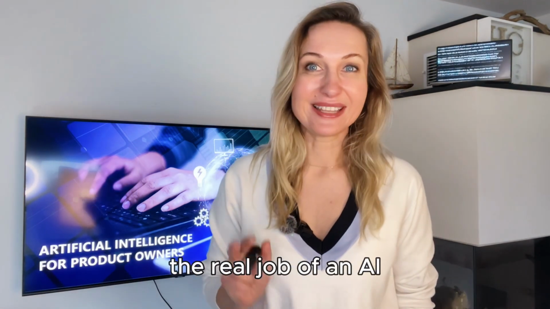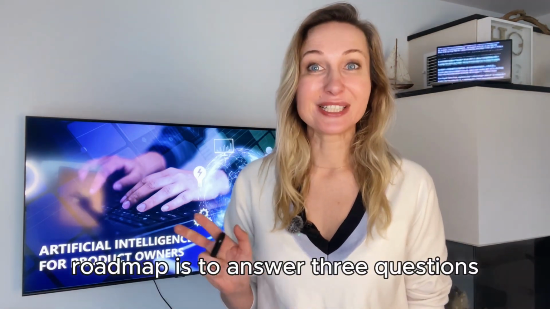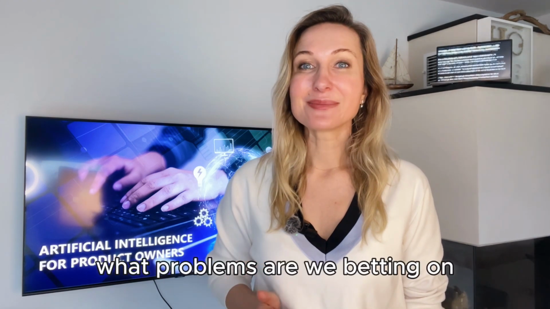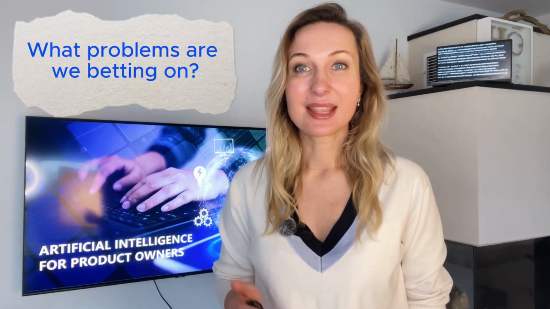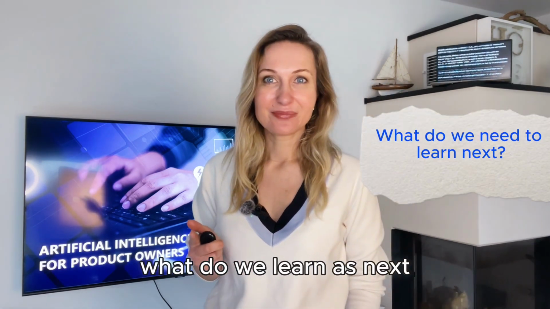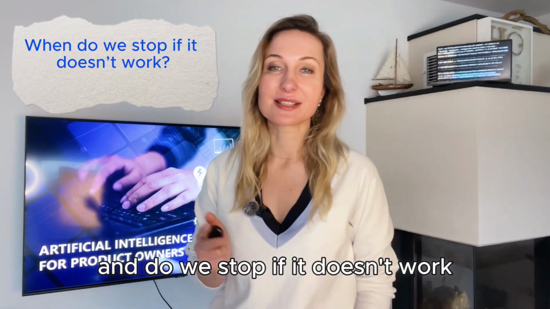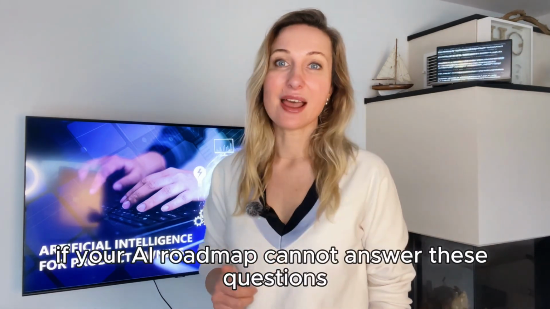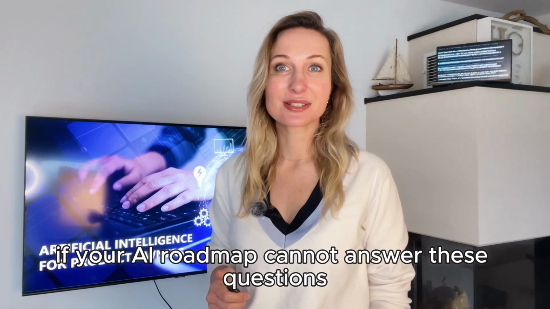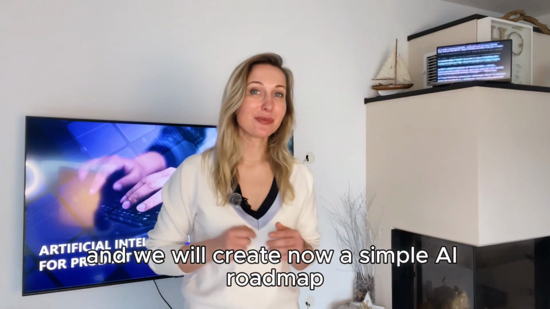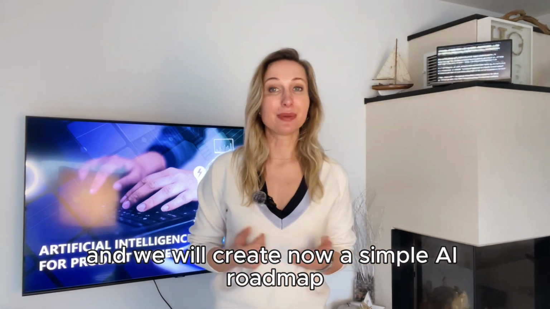The real job of an AI roadmap is to answer three questions. What problems are we betting on? What do we learn next? And do we stop if it doesn't work? If your AI roadmap cannot answer these questions, it's just decoration. Now let us do it together, and we will create a simple AI roadmap based on a structure.